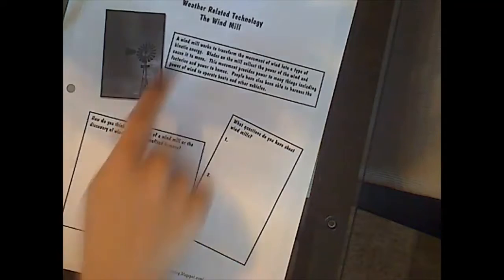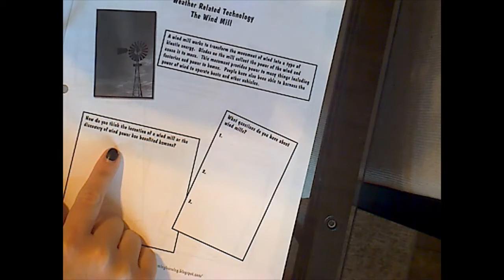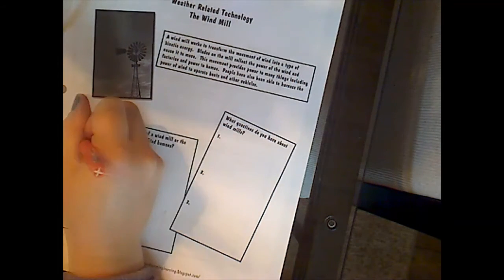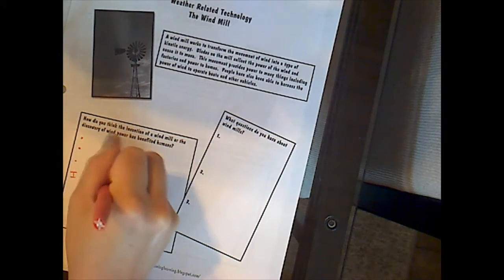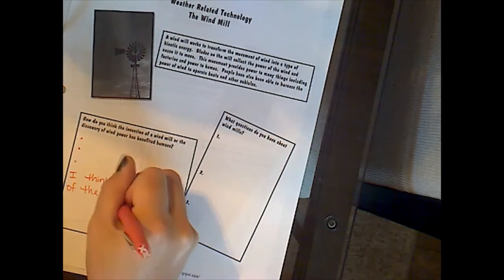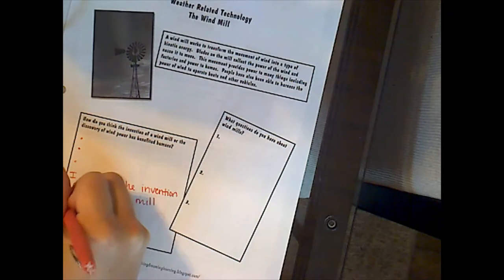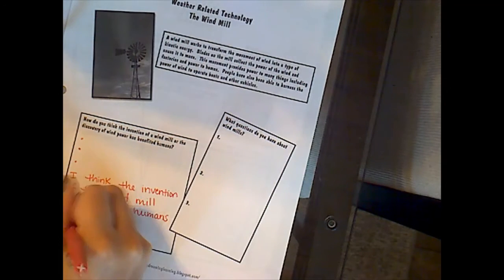After you've read through all 4, I want you to complete the worksheet. So let's say I picked the windmill. How do you think the invention of a windmill or the discovery of wind power has benefited humans? When you give your ideas, you can either list them just like this, or you can say, I think the invention of the windmill has benefited humans by blank, blank, blank.